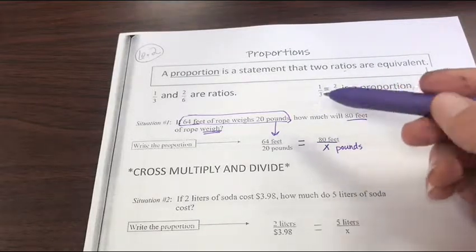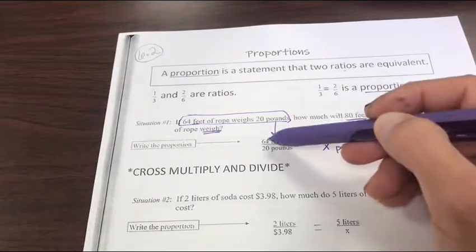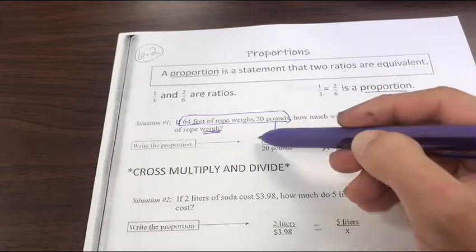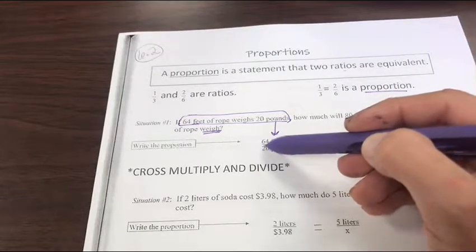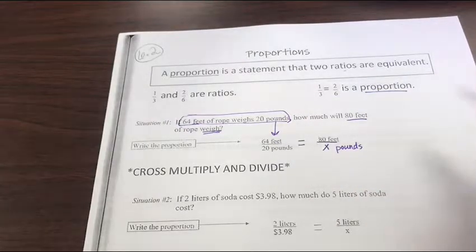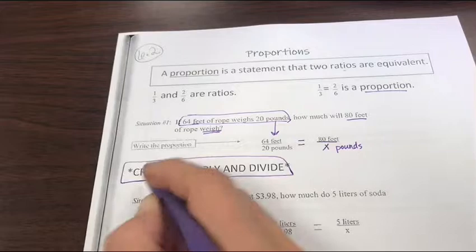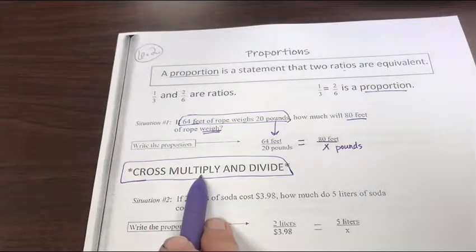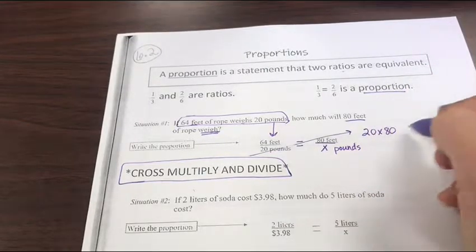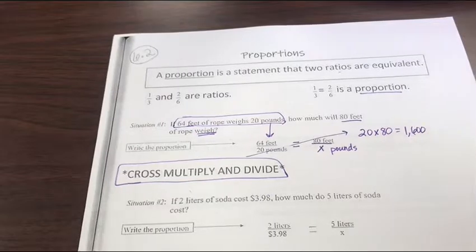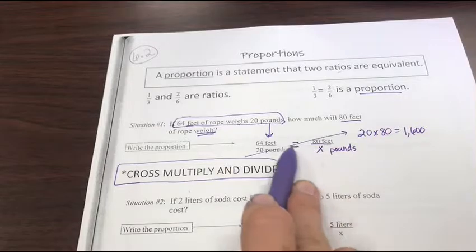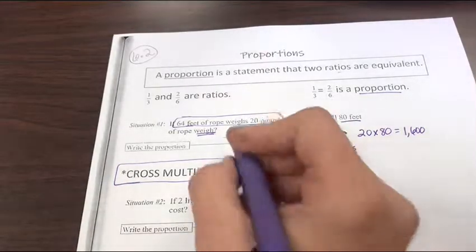We can try to do it the easy way like we've done in the past, but 64 times something is 80, but nothing I know off the top of my head. Same thing here. I don't know anything that 64 divided by anything is going to equal exactly 20. So we're going to do this. This is going to work every single time we want to solve a proportion. We're going to cross multiply. 20 times 80 is going to be 1,600.